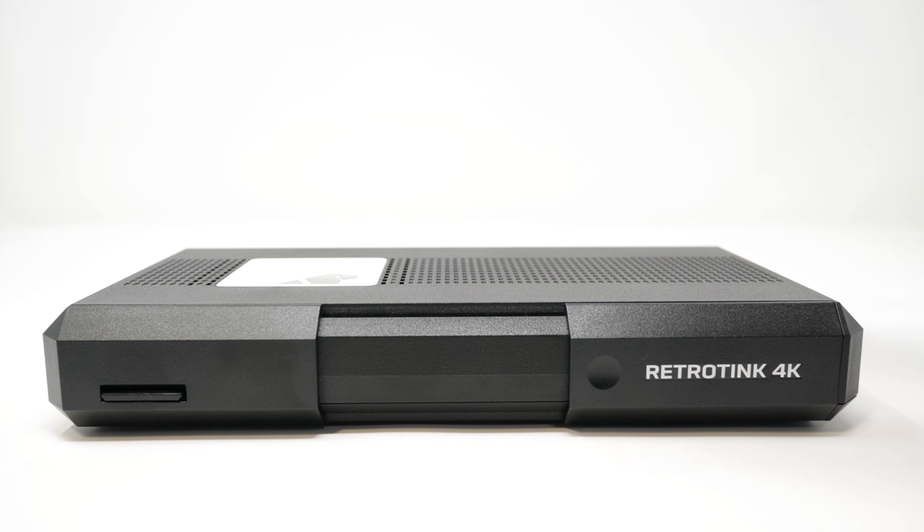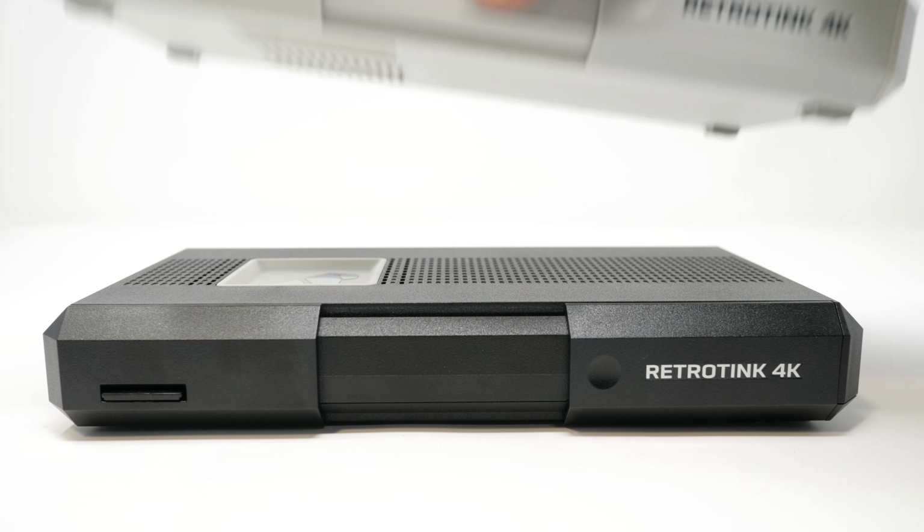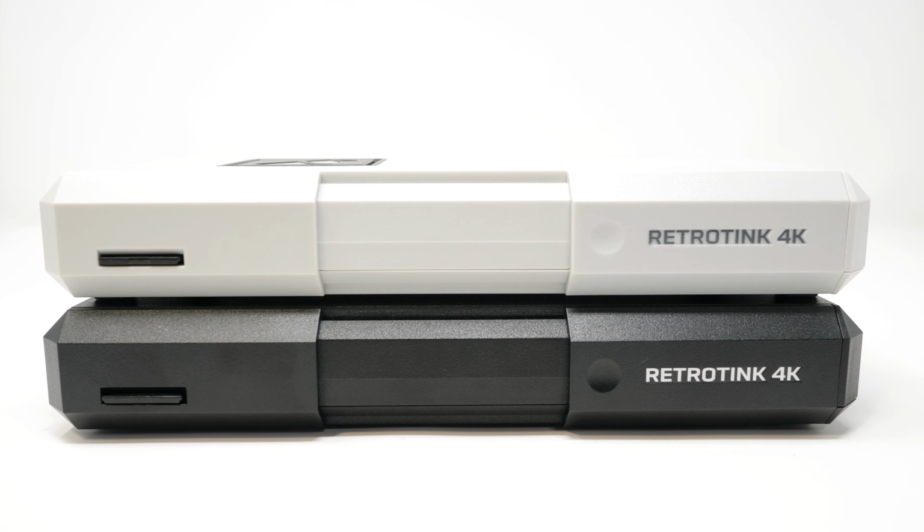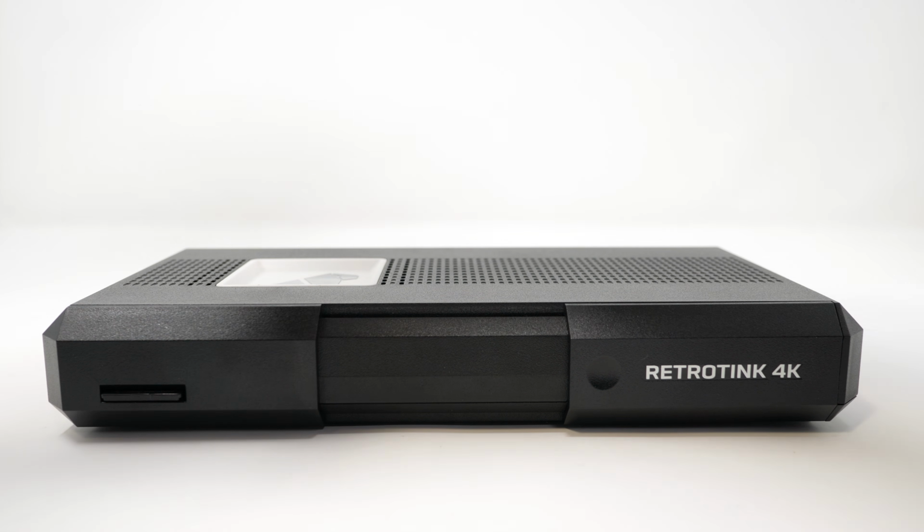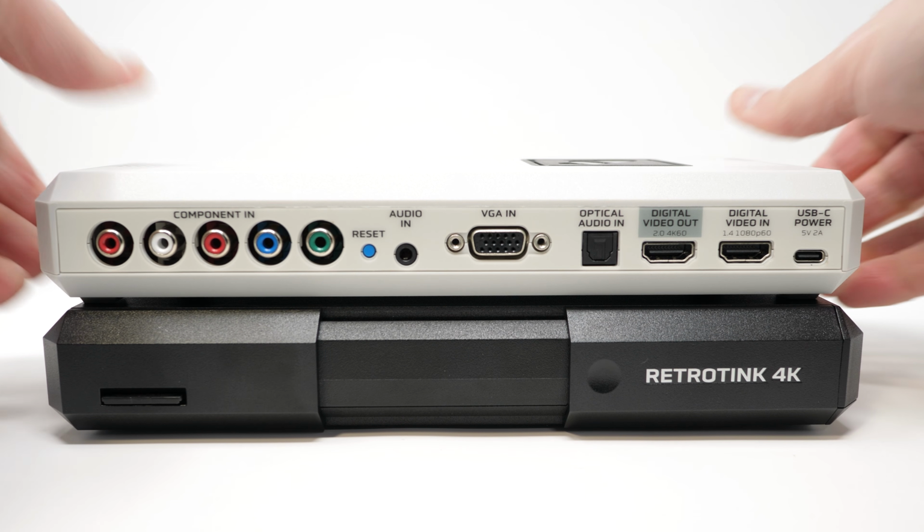Well, if you have either RetroTINK 4K, you can display that content in the proper cadence on both modern displays and old PC CRT monitors. Let's check out how.